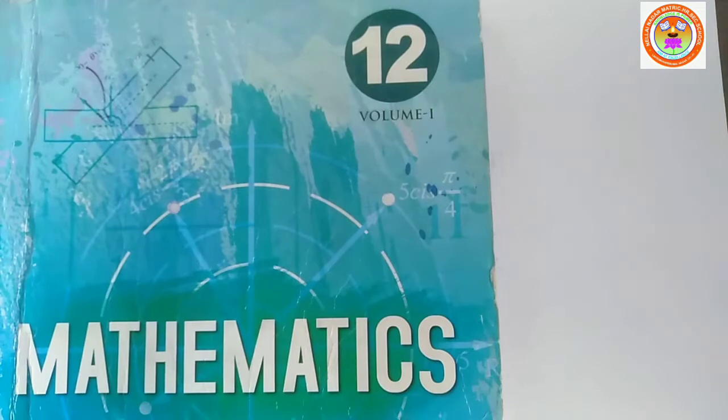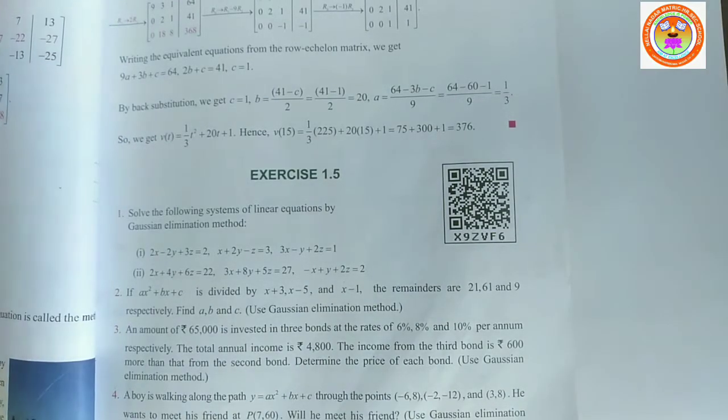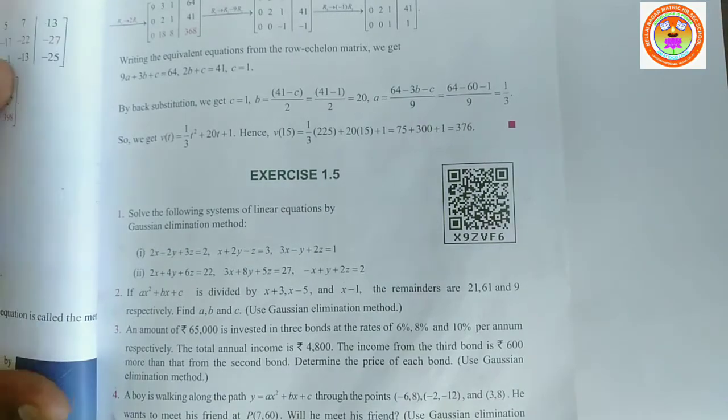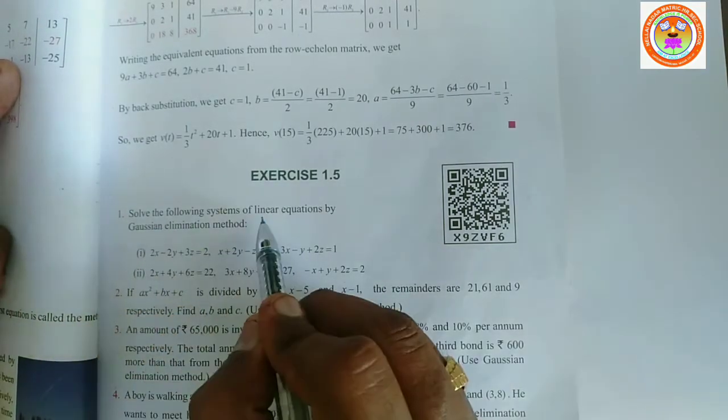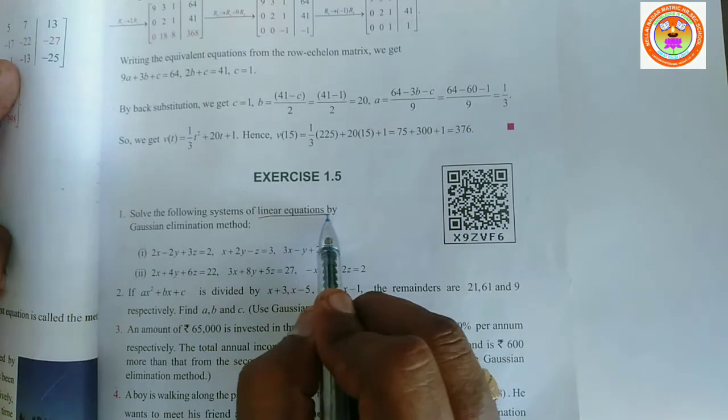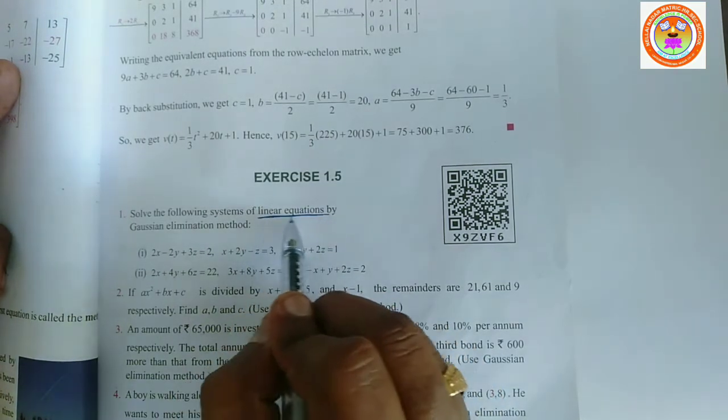Very easy exercise. The first sum contains 2 subdivisions, and the second, third and fourth sums are word problems. Very easy sums, and you can expect 5 marks from this exercise. So we will enter inside exercise 1.5. Once again, solve the following system of linear equations. They have given the linear equations.